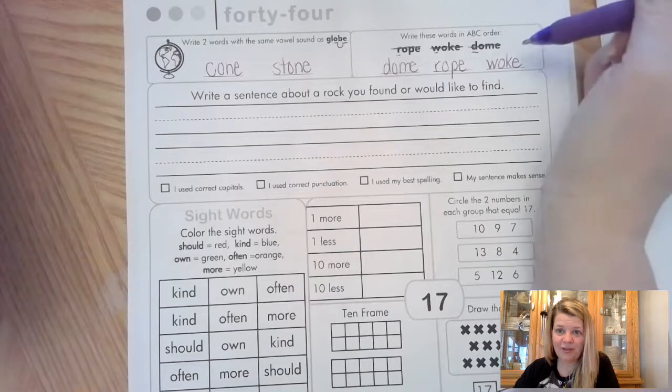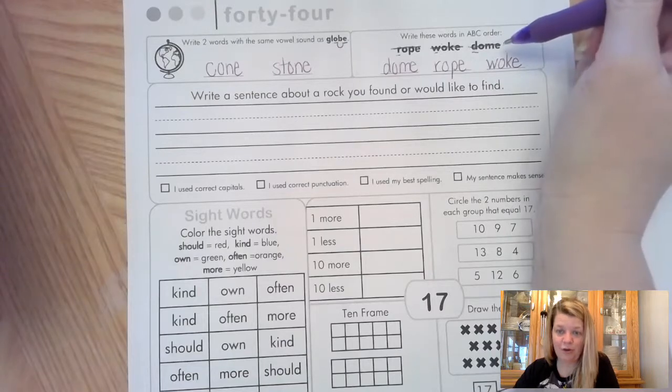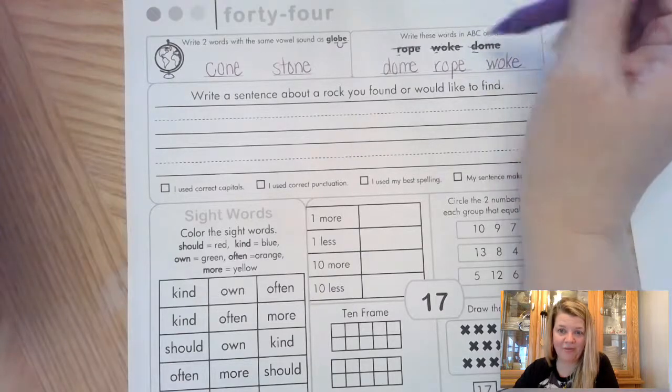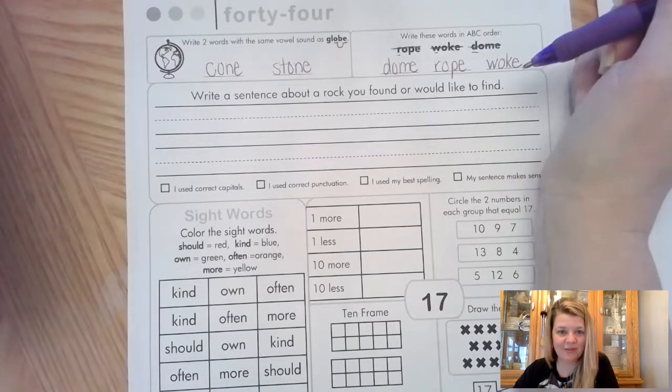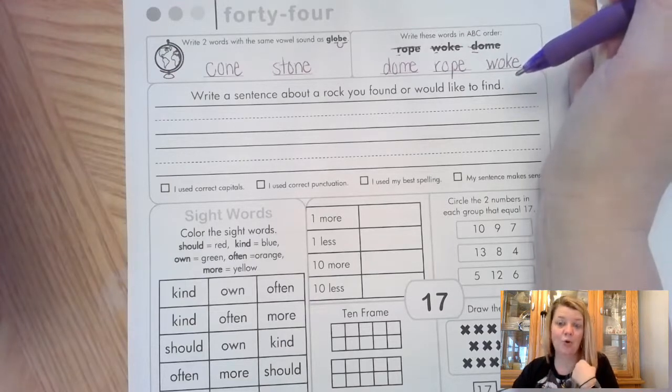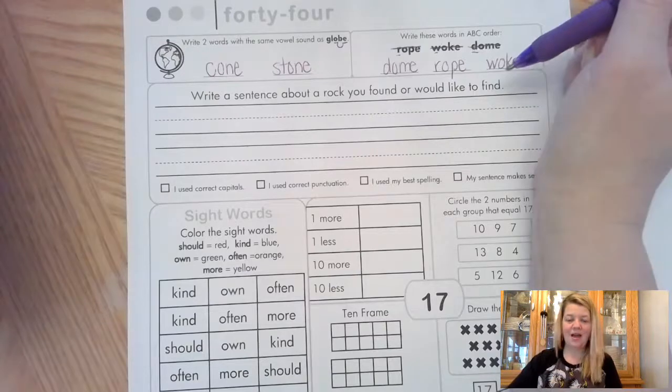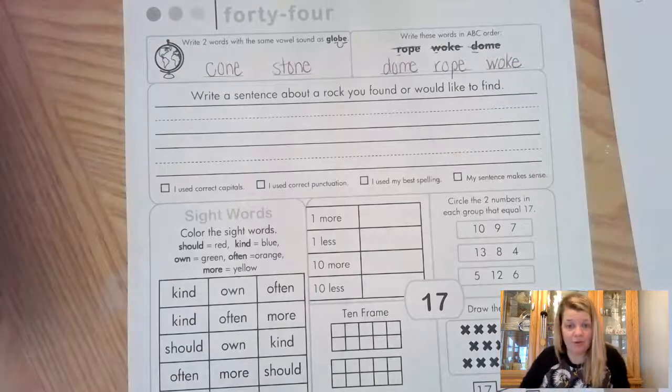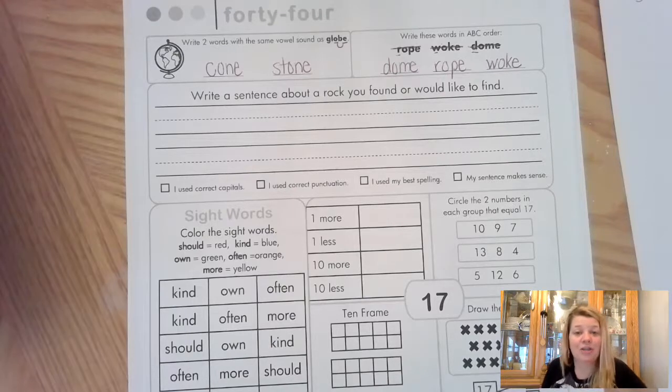This is a really good skill to understand for when you are taking tests. It's always good to go ahead and give that a line just so that you can look back if you need to. Let's look at some writing. Write a sentence about a rock you found or would like to find. I'm going to make sure that I'm being a rock star writer. I'm going to make sure that I have capital letters, punctuation, I'm using my best spelling, and it makes sense. I'm also going to remember those finger spaces.